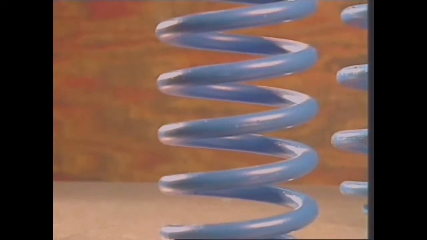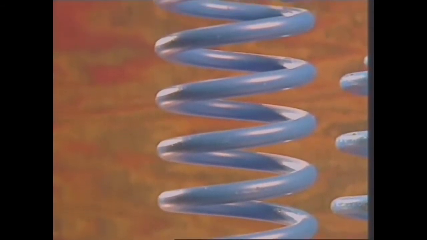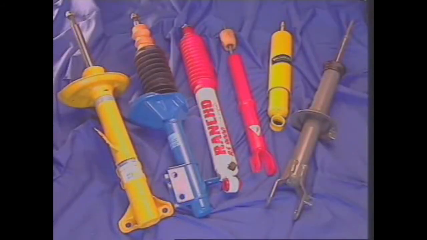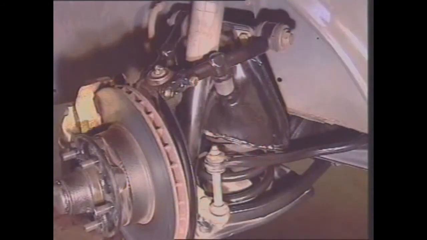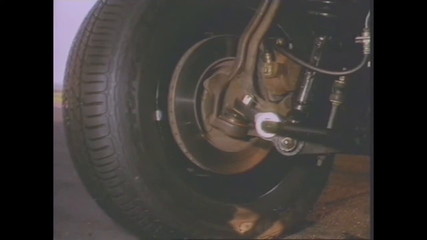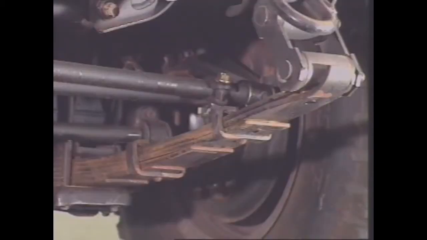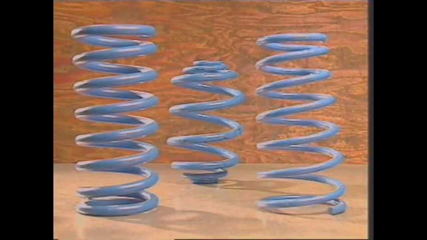A basic suspension system consists of springs, axles, shock absorbers, arms, rods, and ball joints. The spring is the flexible component of the suspension. Basic types are leaf springs, coil springs, and torsion bars.